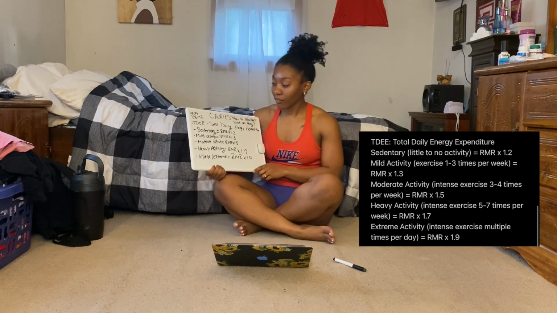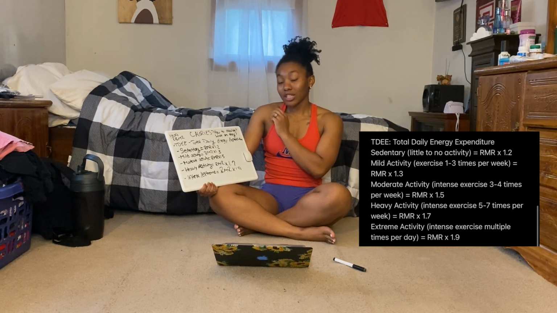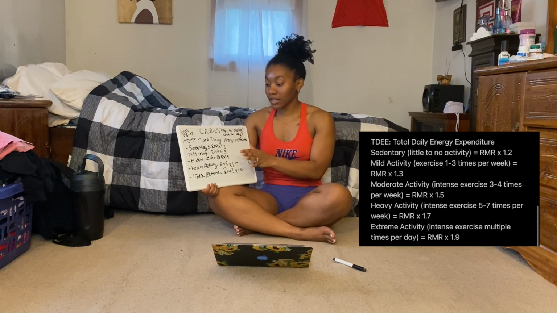Okay, so for the first one, sedentary lifestyle, this means little to no activity. Okay, so whether you have a very sedentary job and you don't lift at all, you don't really go to the gym at all, or you maybe only go once and you're only there for like 30 minutes to an hour, things like that. If you don't do a lot of things, you're going to take your resting metabolic rate that you just got, and you're going to multiply that by 1.2.